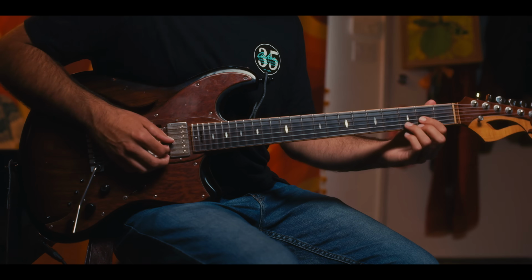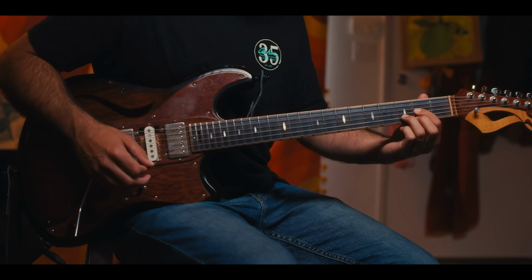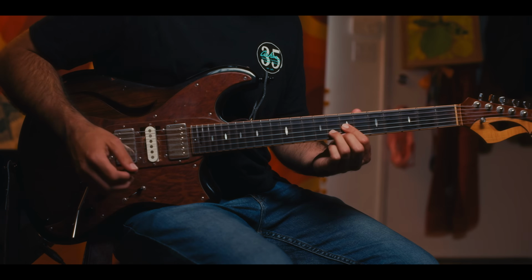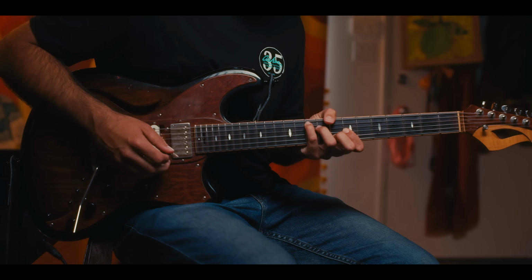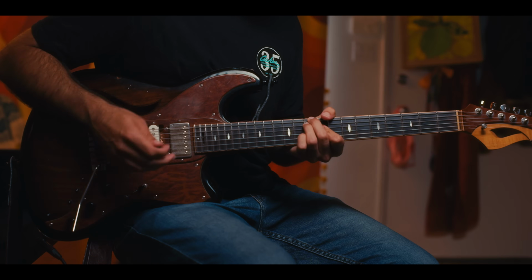If you know this shape of a D chord, you can do this anywhere on the neck. So I'm going to go right here. This is a G chord. Same movement across the strings. G, G, and G. All right.